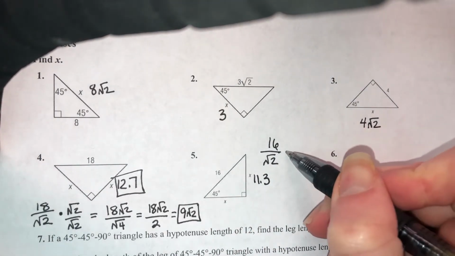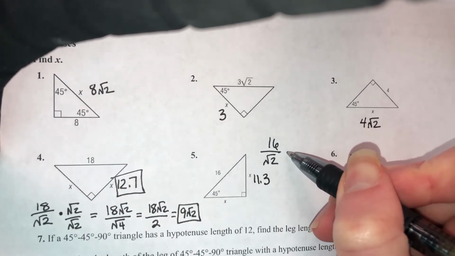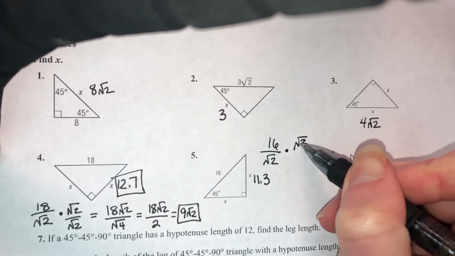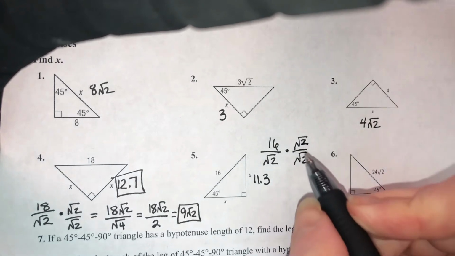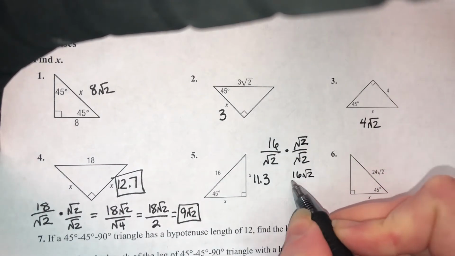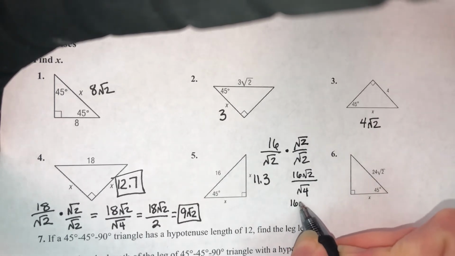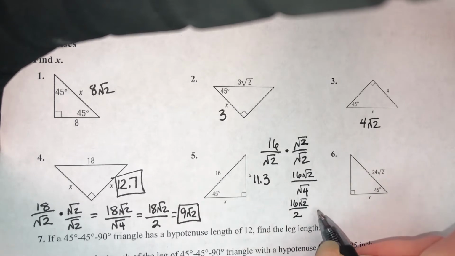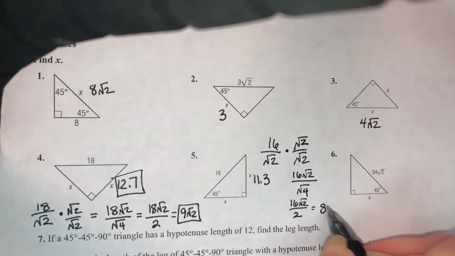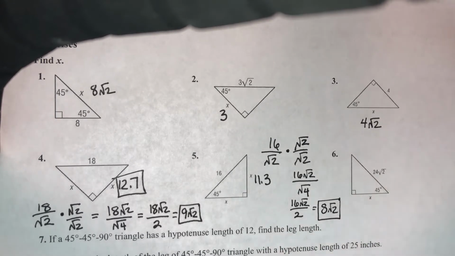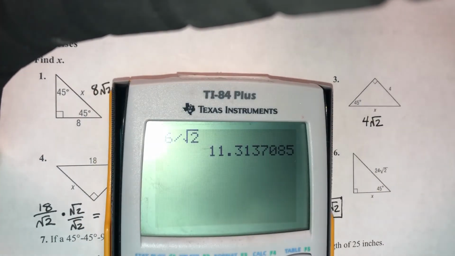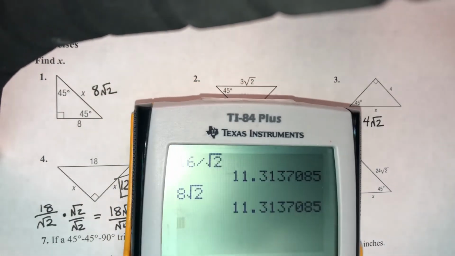Or you can do this to get a simplified square root number: multiply times square root of 2 over square root of 2. So that's going to be 16 square root of 2 on top over square root of 4 on bottom. The square root of 4 equals 2. So 16 square root of 2 divided by 2 is equal to 8 square root of 2. So that's going to be the answer if you want it as a simplified radical. 8 square root of 2 is 11.3. Same thing.